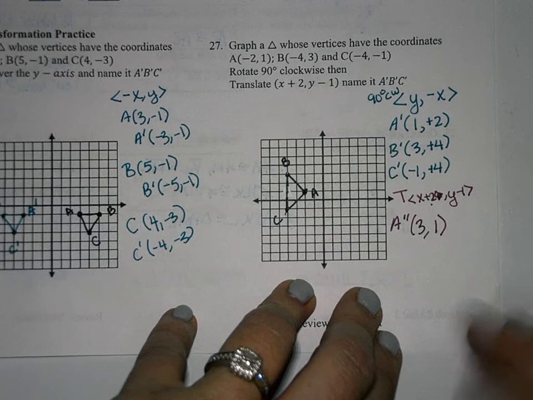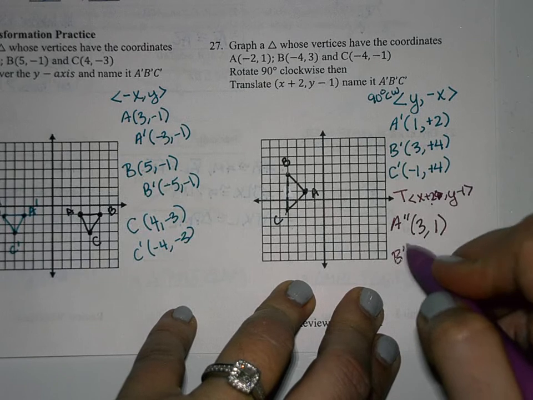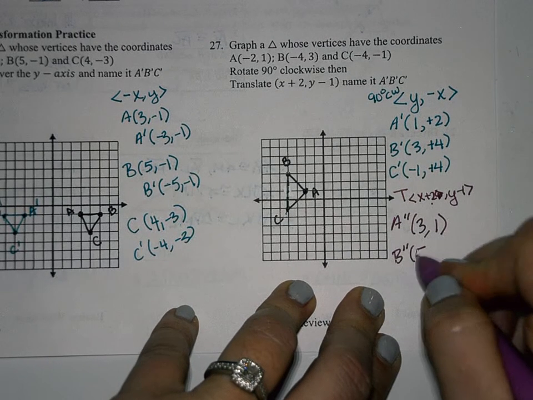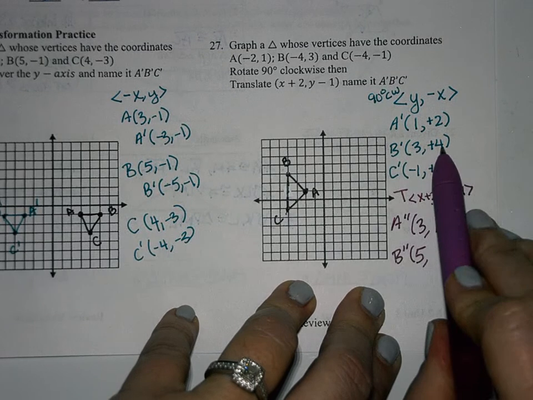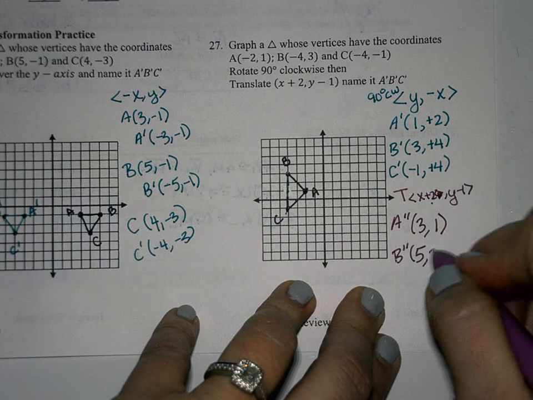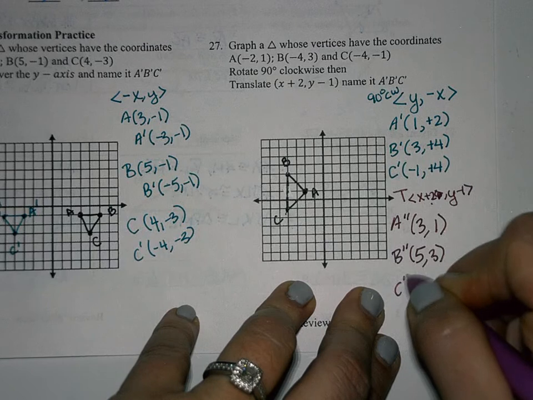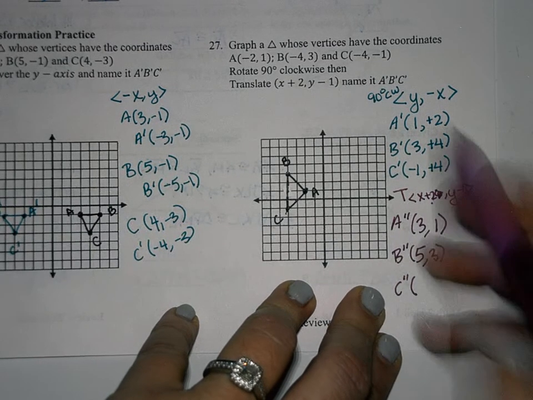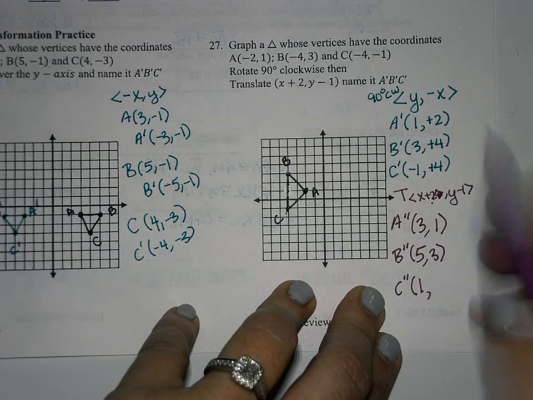For B, 3 plus 2 is 5, and for the y, 4 minus 1 is 3. And then lastly, C: negative 1 plus 2 is 1, and 4 minus 1 is 3.